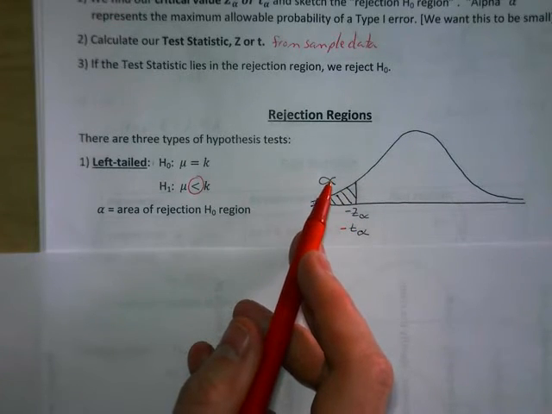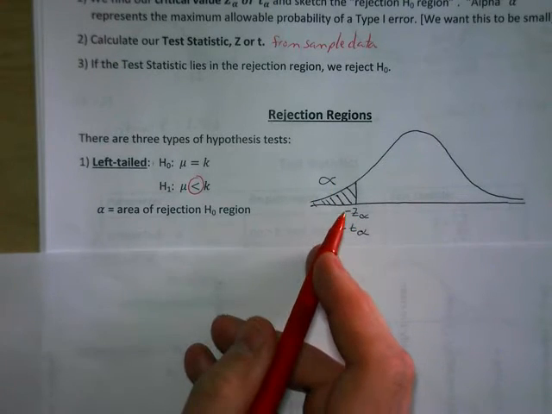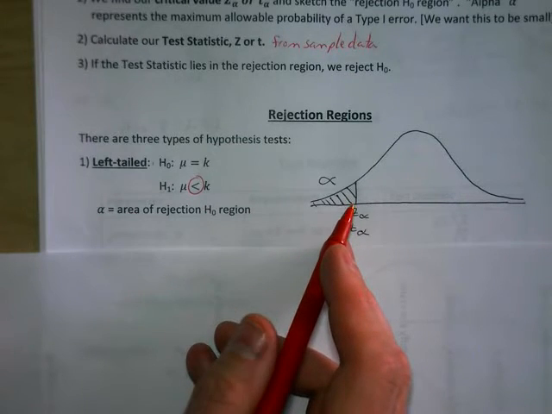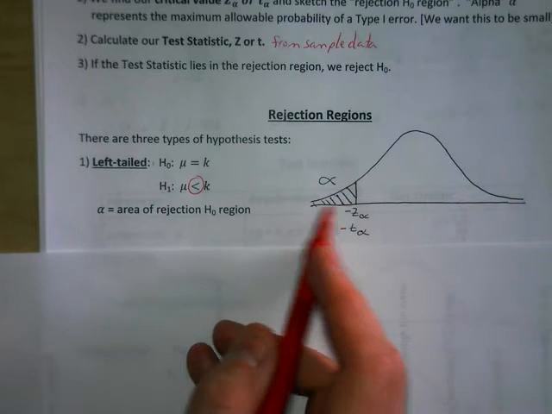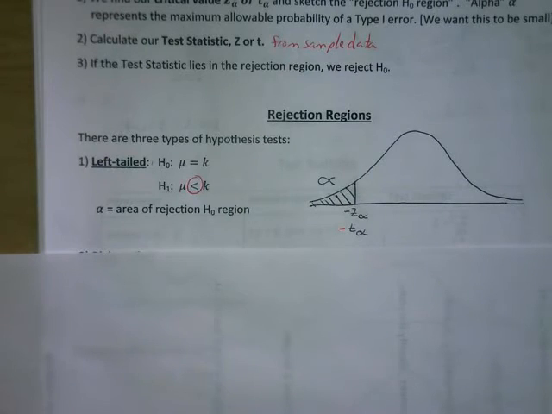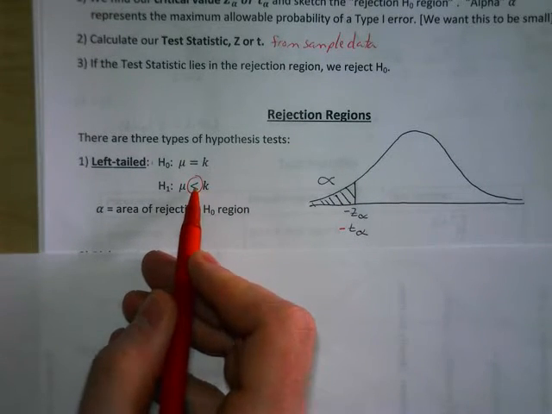If alpha is 0.01, we could find a z or a t score that has 1% to its left. And we know they're going to be negative z or t scores because 1%, 0.01, 5%, 0.05 to the left means we're way over on the left-hand side over here. So that's a left tail test, and you identify that by the less than symbol.